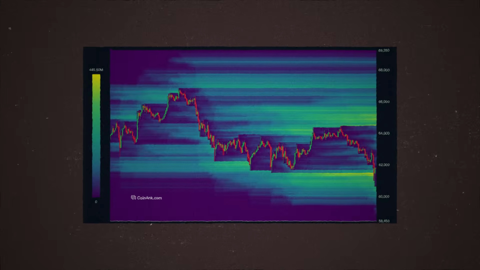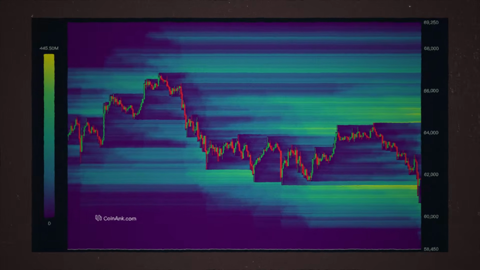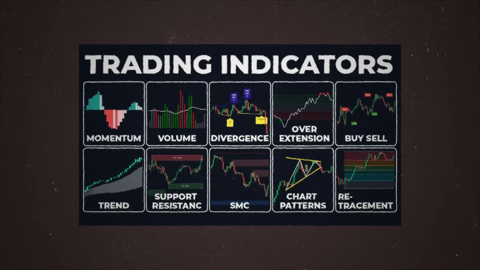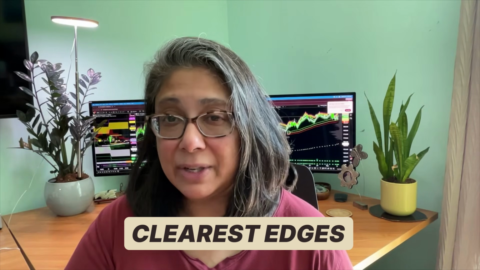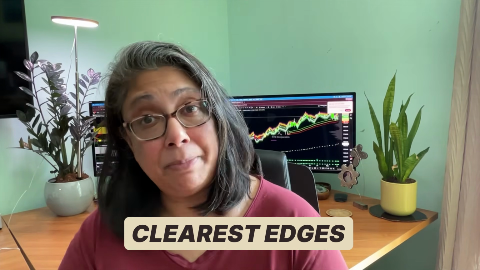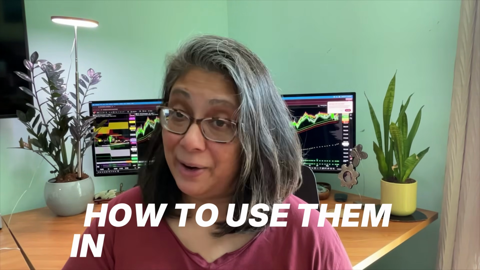I've caught more high probability S&P setups using heat maps than I ever did stacking a bunch of indicators on my chart. This is because heat maps show you exactly where liquidity, think of that as trades and participation, is concentrated. And liquidity is where price goes. After decades in the market, this is one of the clearest edges I've found for anticipating moves before they happened. And most people don't really know how to use them. So today I'm teaching you how to use them in under 5 minutes.